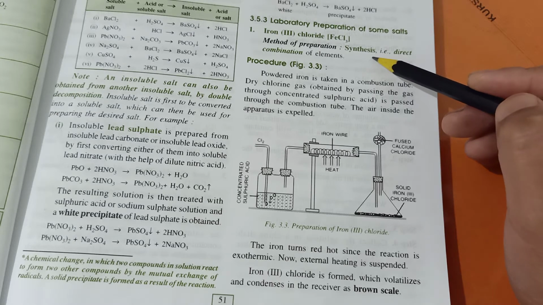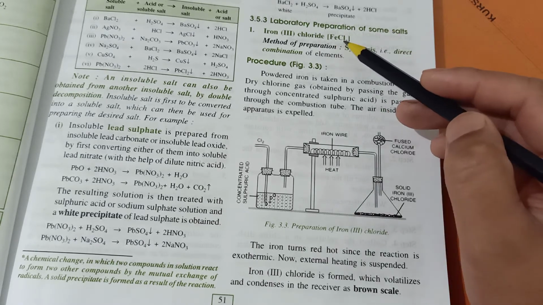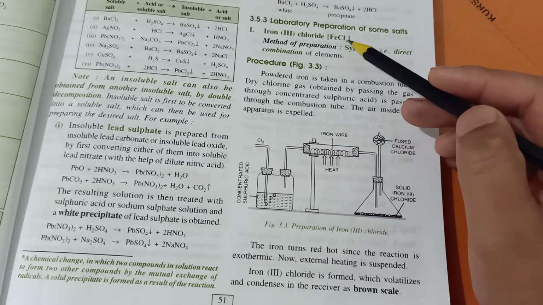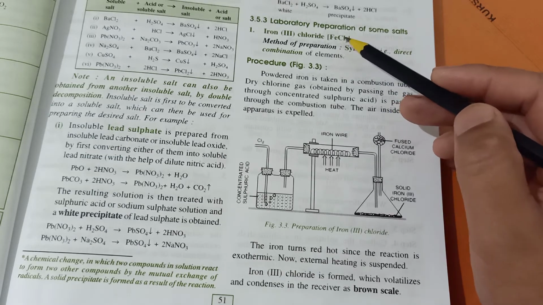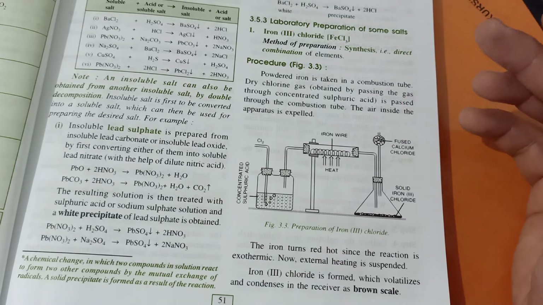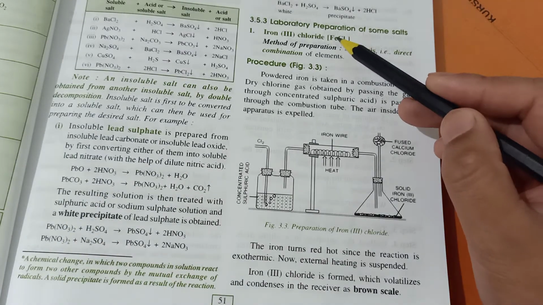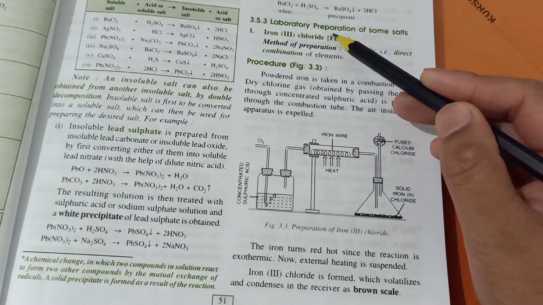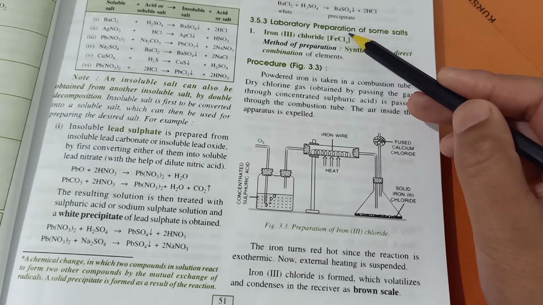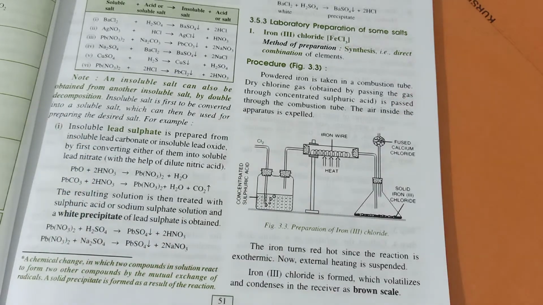Why is it a direct combination method? Because iron 3 chloride or ferric chloride contains iron and chlorine as the component elements of the salt, and therefore in this method we are going to treat iron directly with chlorine. So let us see the procedure first.